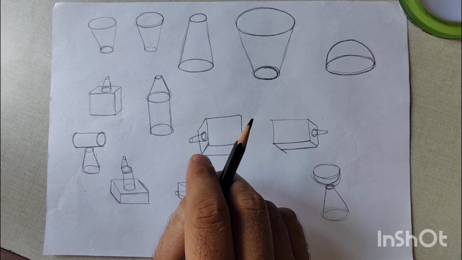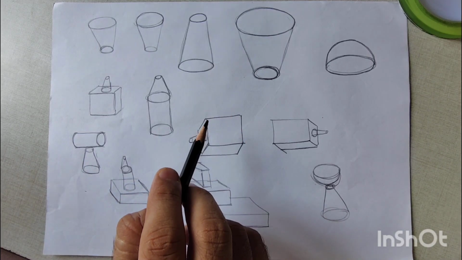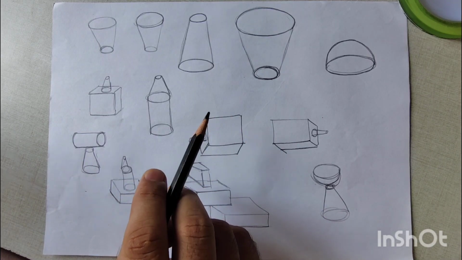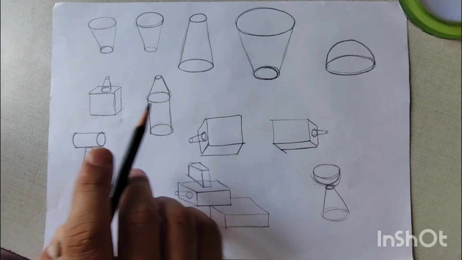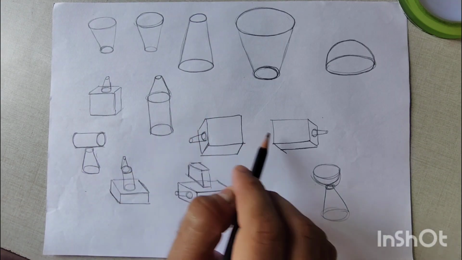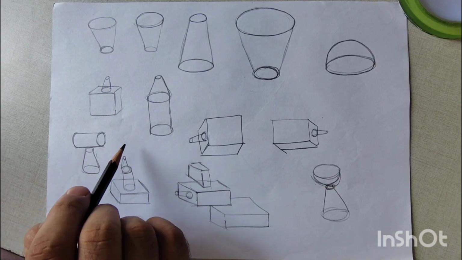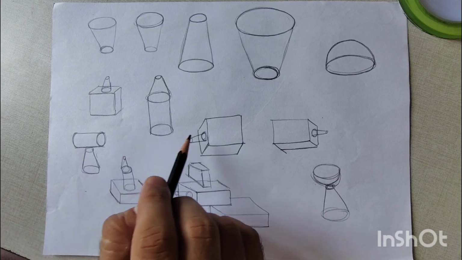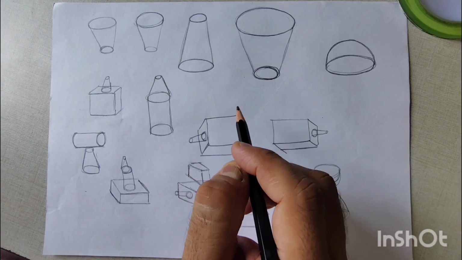Most complex drawings are built from simple forms like cubes, cylinders, cones, and spheres. Once you understand those basic forms, drawing objects becomes much easier. We have combined those 3D shapes here and tried different forms. You can practice these basic exercises. Practice these shapes daily because they are the foundation of sketching and drawing.